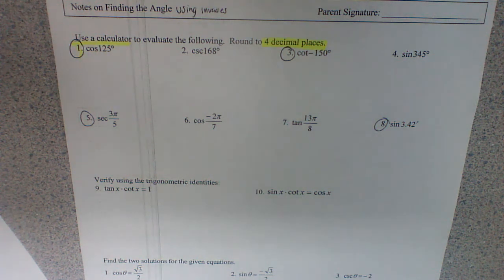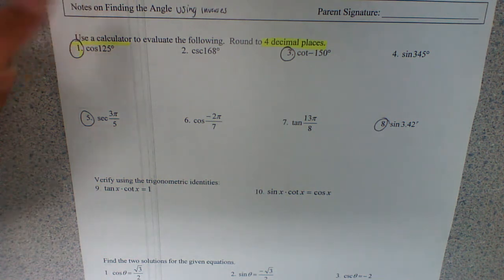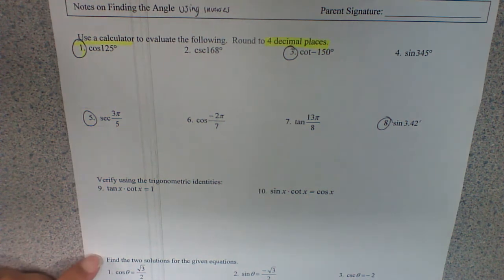Hey y'all, I'm focusing today on the handout that I gave to you today in class. It's page 21. It's going to act like the very last page of your packet for Unit 3. So just kind of add that on. We are focusing on finding the angle using inverses. Now that's not going to happen until the second half of this video.